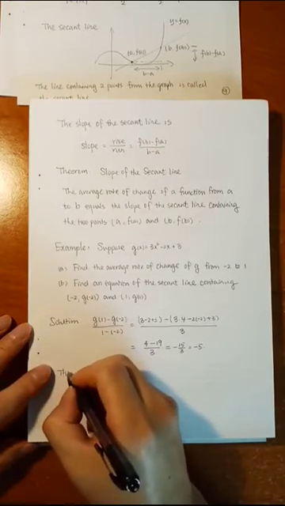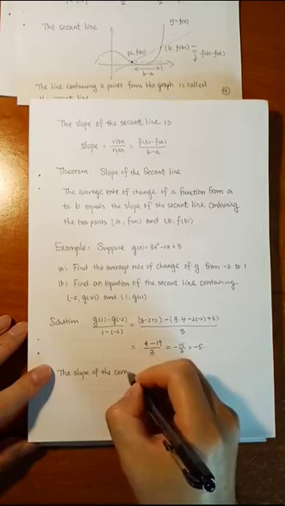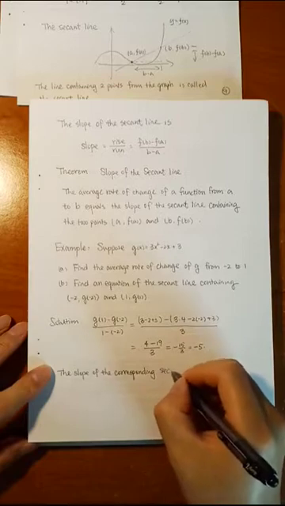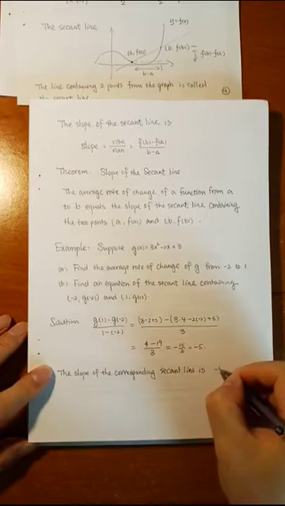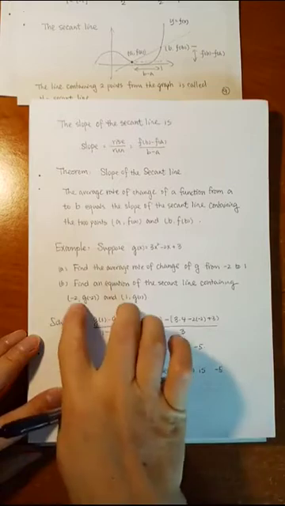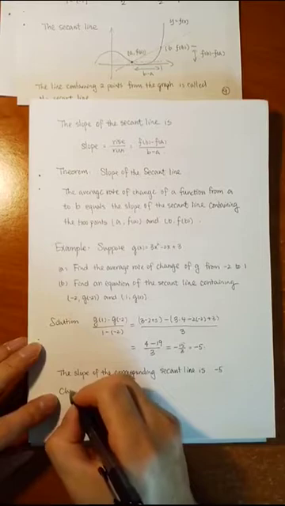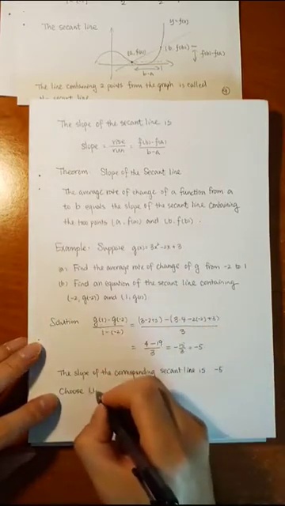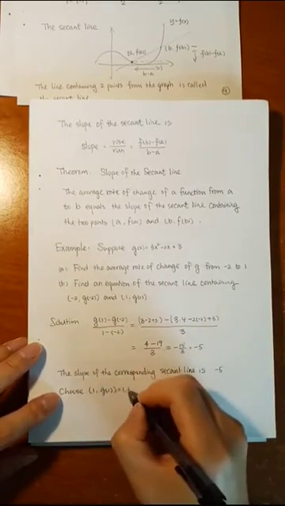So the slope of the corresponding second line is negative 5. We only talk about slope. And you have a slope, you have two points, so you're going to pick one point. I'm going to choose (1, g(1)) because this value is easier. So (1, g(1)) is (1, 4).